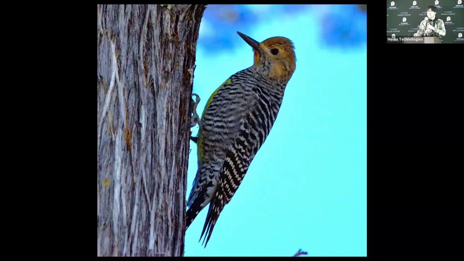This was taken in Silver City, right across the street from my house. Yeah. What is it? So it's a woodpecker. Yeah, it's a Williamson's sapsucker. It's a female Williamson's sapsucker. So now we're probably gonna have to get a bit harder.